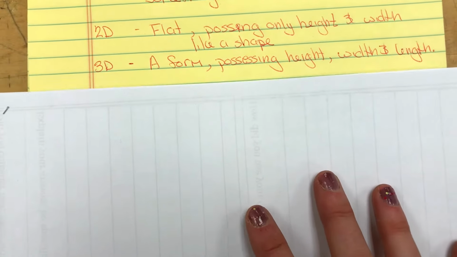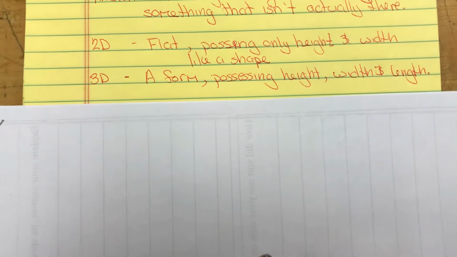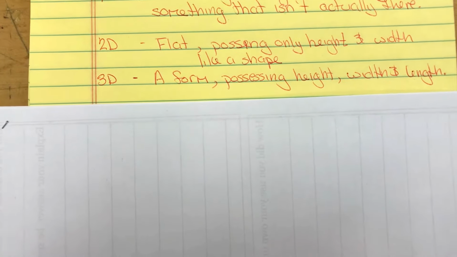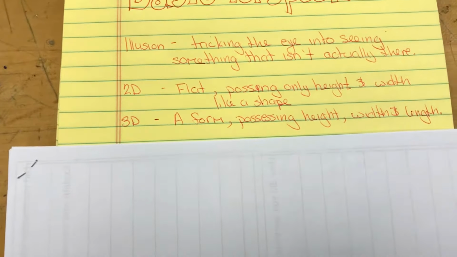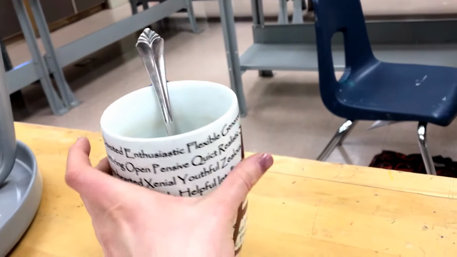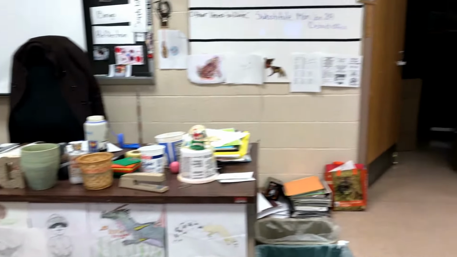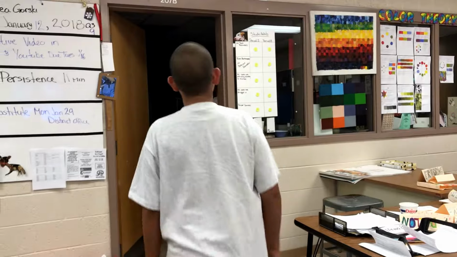3D is a form. A form possesses height, width, and length. Sometimes we call length depth. A form exists in 3 dimensions, and examples are my cup. You can usually wrap your hand around forms, right? Another good example of a form is anything on my desk, as well as our friend Devin. Hi. I keep calling him Dylan. Devin is a form.